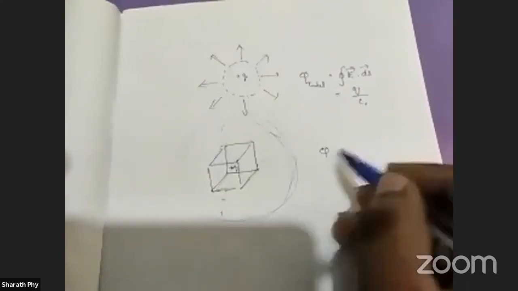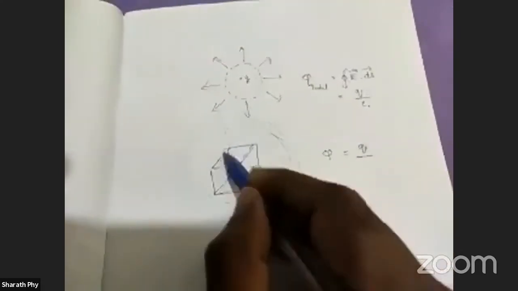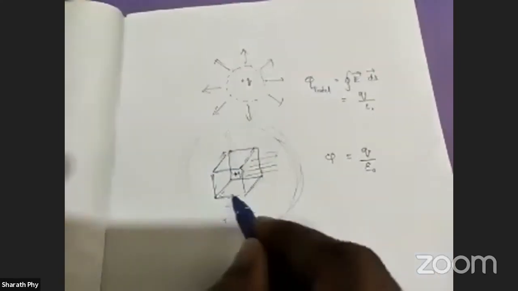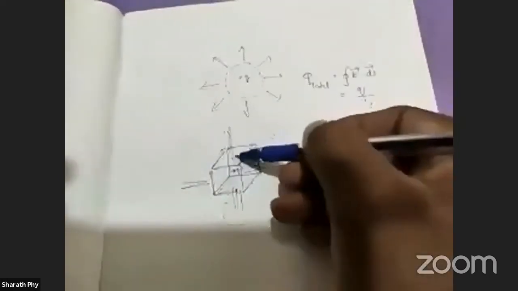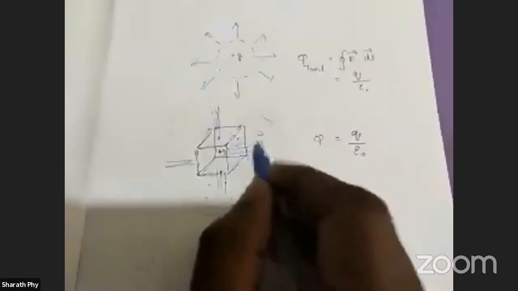So the total flux linked with this, according to Gauss law, phi is equal to the charge inside the cube divided by epsilon naught. This cube we have imagined is not made up of any material, so only air is there. So epsilon naught, simple. But here, electric field lines are coming out from this surface, and also from this surface. So in total, how many surfaces are there? 1, 2, 3, 4, 5, and 6 surfaces. From all 6 surfaces the electric field lines are coming out. This is the flux around the cube.